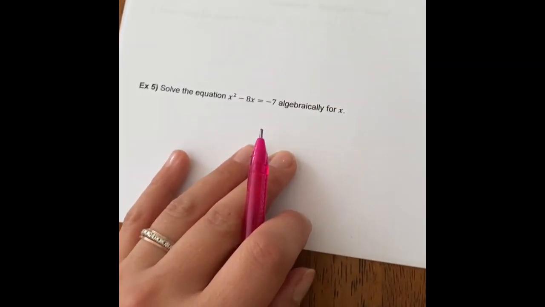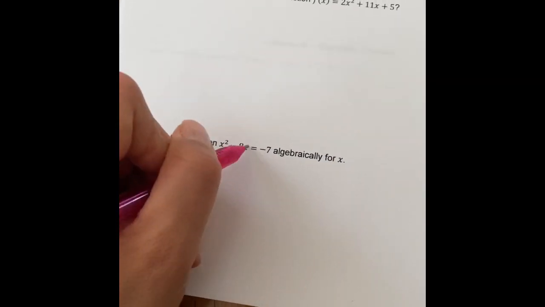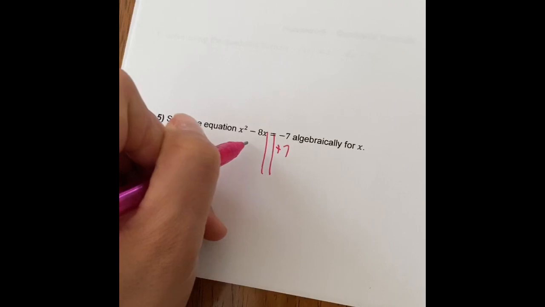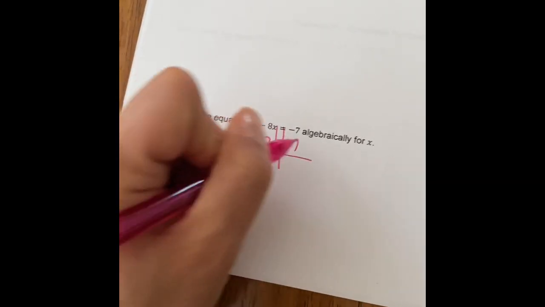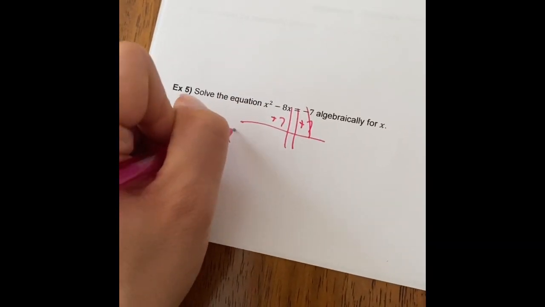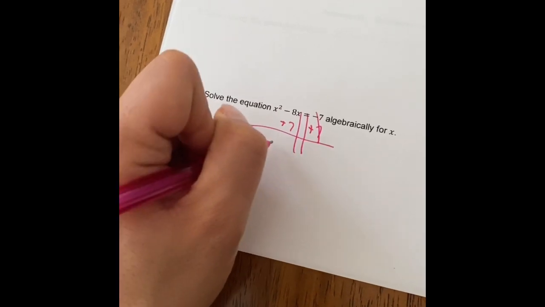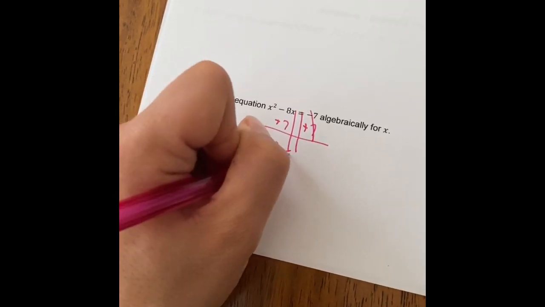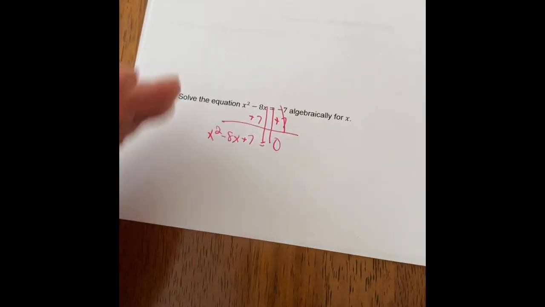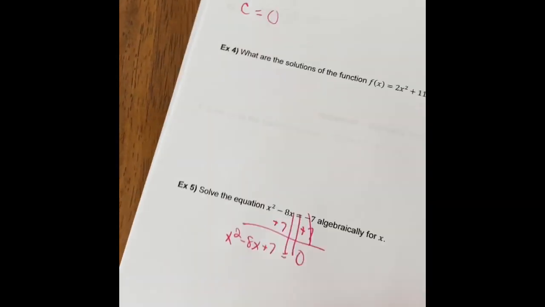Example 5 real quick. How you would start this one is by getting that 7 over to the other side. So you'd have to do +7, and then write it in standard form. So you're going to have x squared minus 8x plus 7 is equal to 0. And then you would go ahead and fill into your quadratic formula.